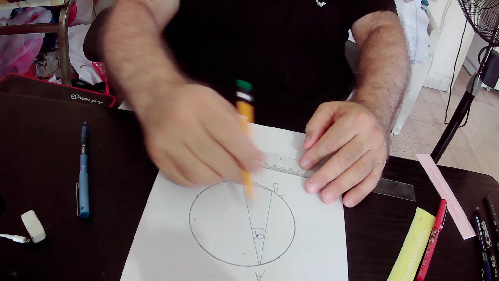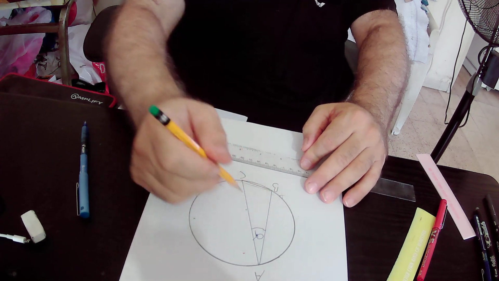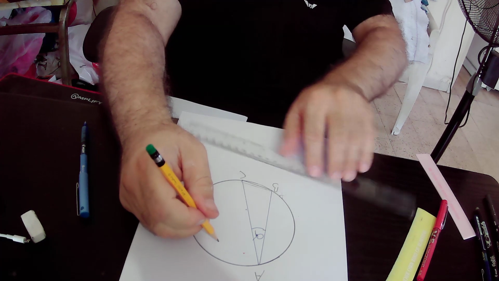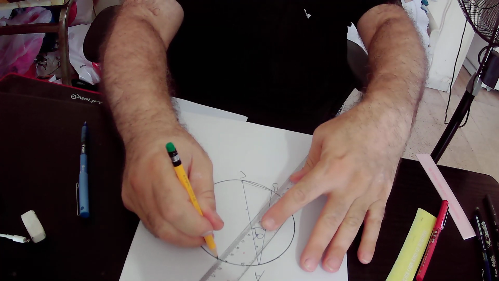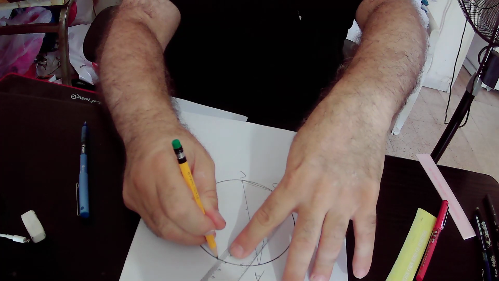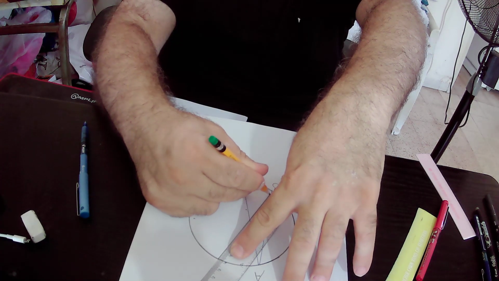We have peripheral angle alpha and the second peripheral angle beta.